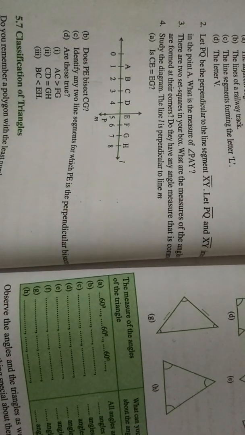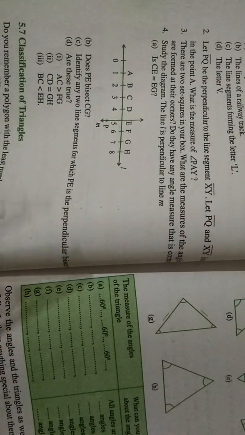Now children, there are two set squares in your box. Now these are called set squares. Only one I am having. The second one has both the sides equal, and that is the second set square. So they are asking what are the measures of the angles that are formed at their corners.